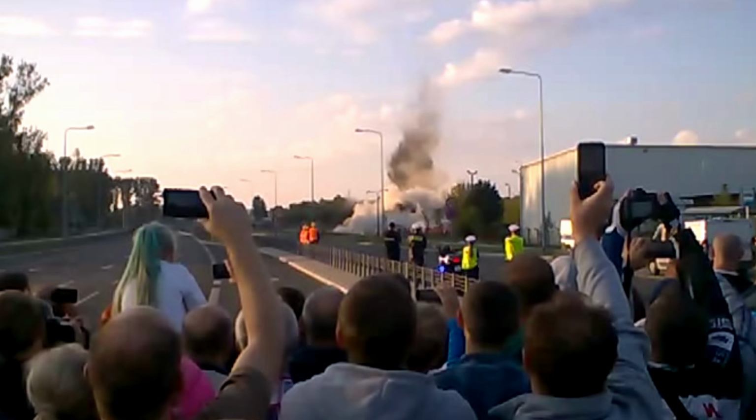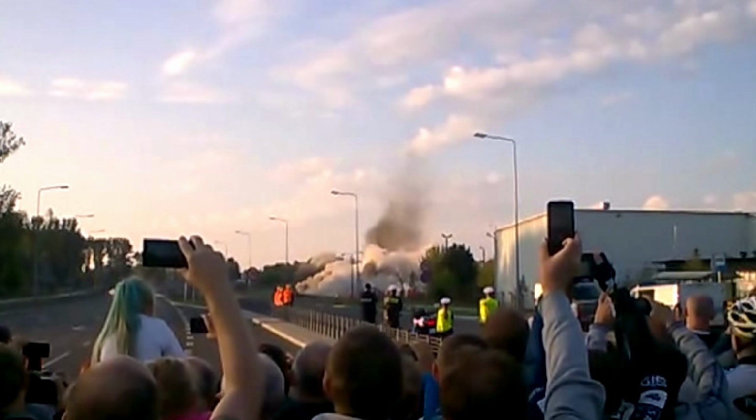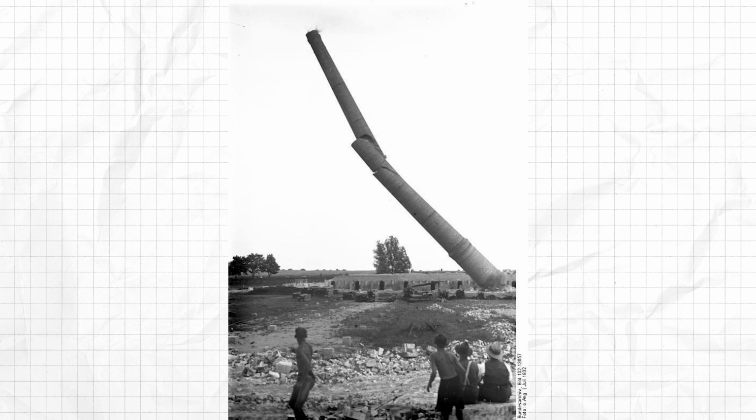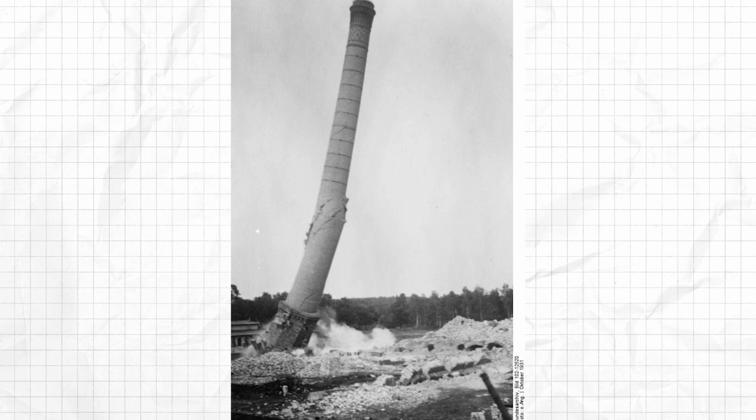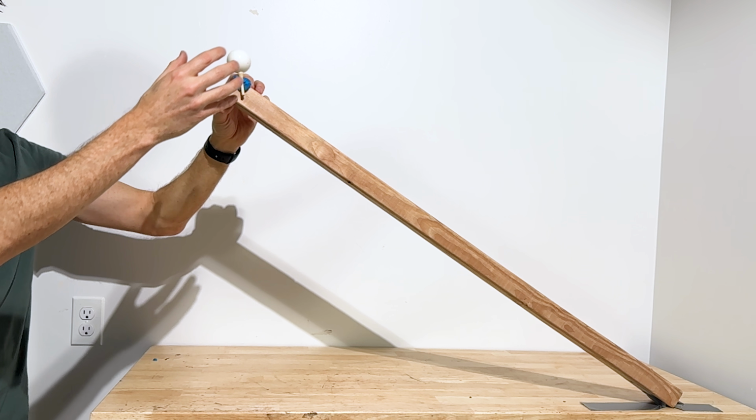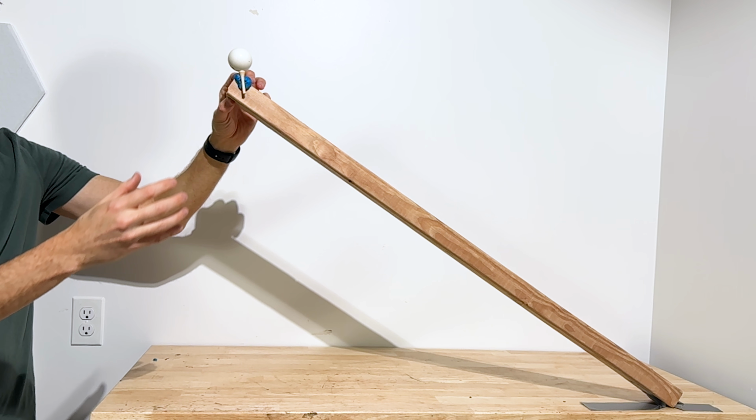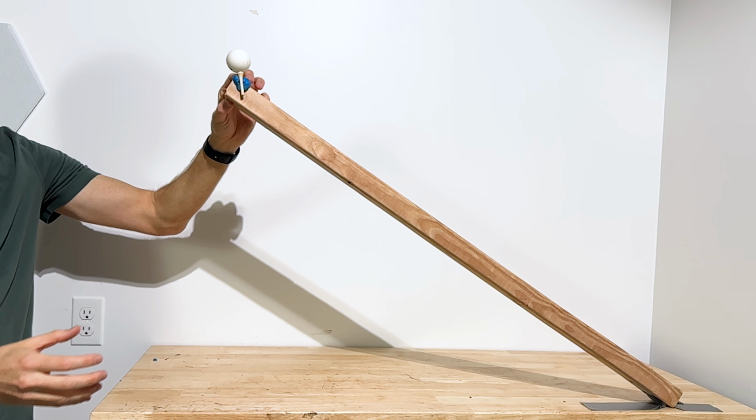If you've ever seen video or pictures of falling long smokestacks, they almost always break in two before they hit the ground. Now we can understand why they do that. Look back at our falling ball on the stick. Imagine now that the ball is the tip of the smokestack.